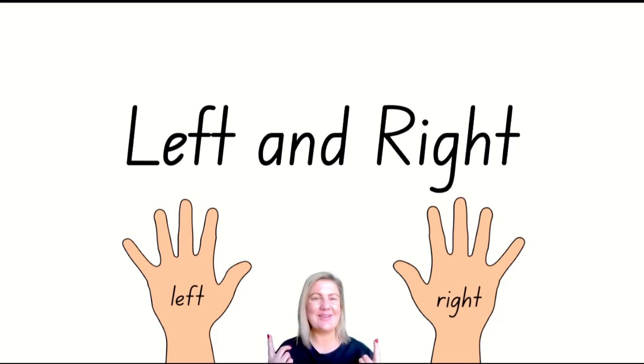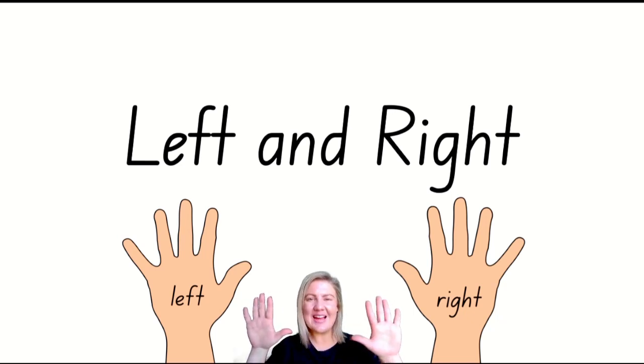On my screen, you can see two hands. On one of the hands, you can see the word left. It starts with the sound L. On one of the hands, you can see the word right, and it starts with R. I'm in between these two hands. Can you put your left hand up to touch the left hand on my screen? Can you put your right hand up to touch the right hand on my screen? This is your left hand, and this is your right hand.